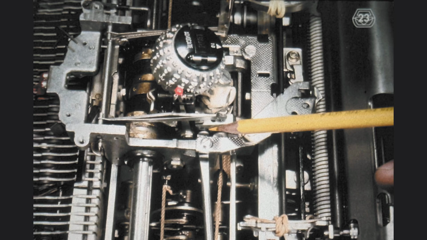Now let us think back for a minute. Can you tell which adjustment must be checked or corrected before we can make this adjustment of the rest position of the type element?